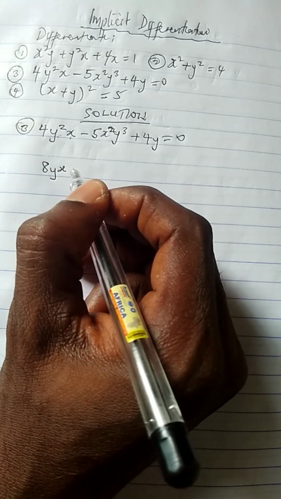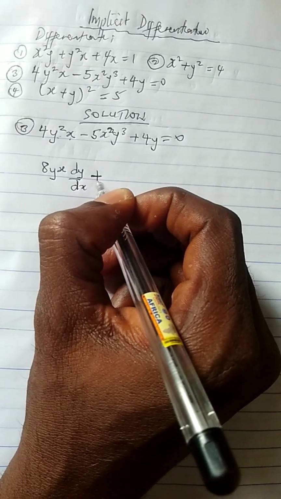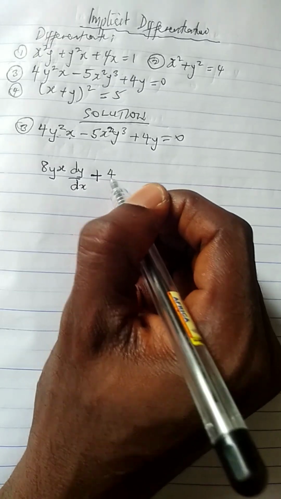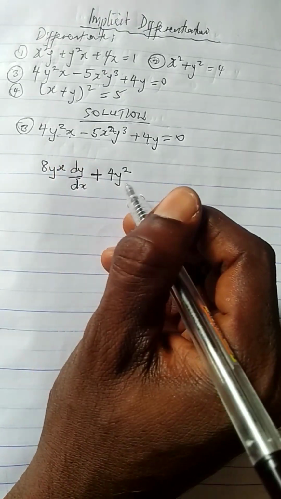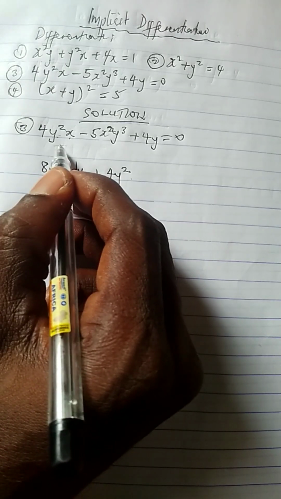But since we are differentiating y, we have our dy/dx, plus the differentiation of x now, not y. If you differentiate x now, the power here is 1. 1 times 4 gives us 4y². Minus 1 from the power, you get x raised to power 0, which is 1. So we have differentiated this first one using the product rule, having this. Now, let's go on to the second one.